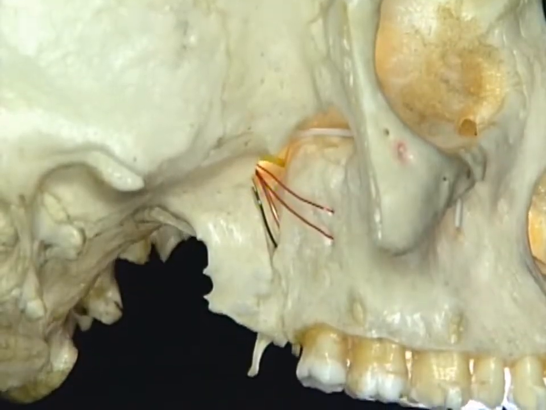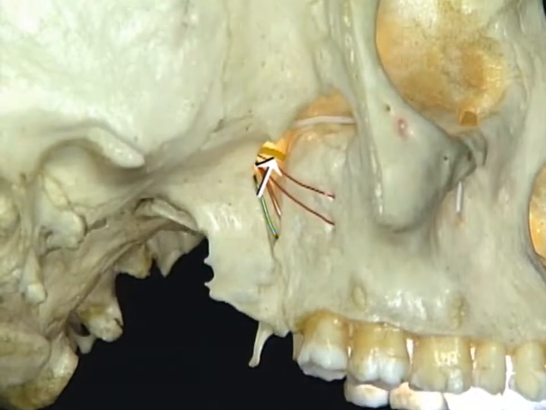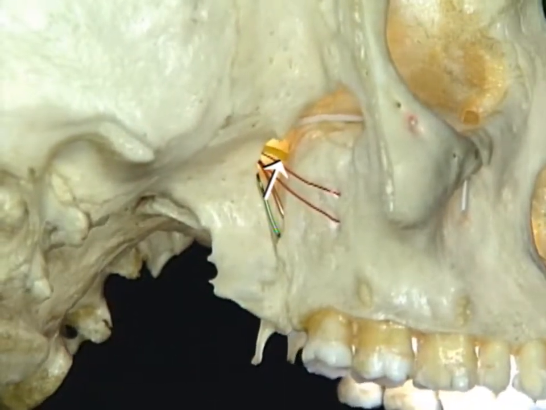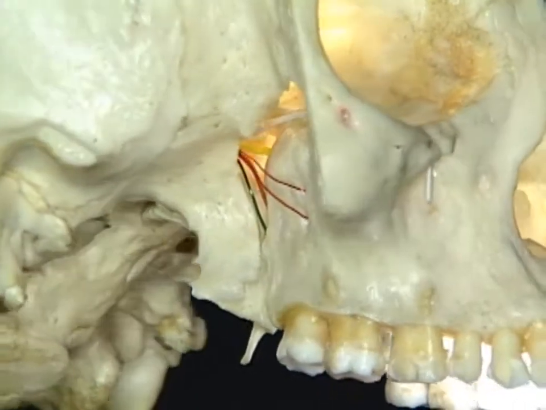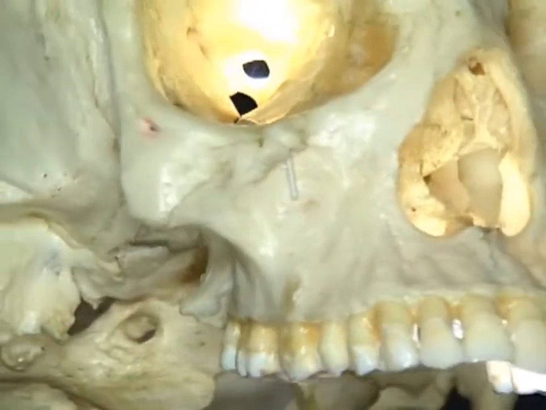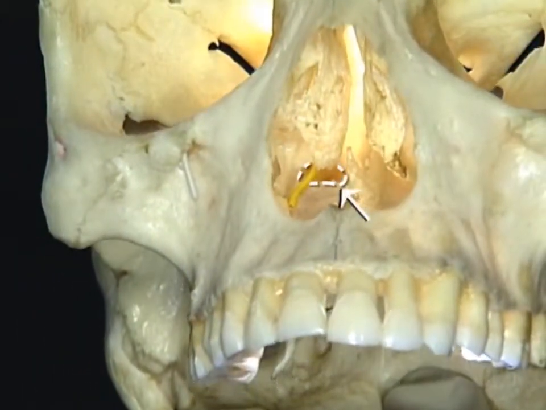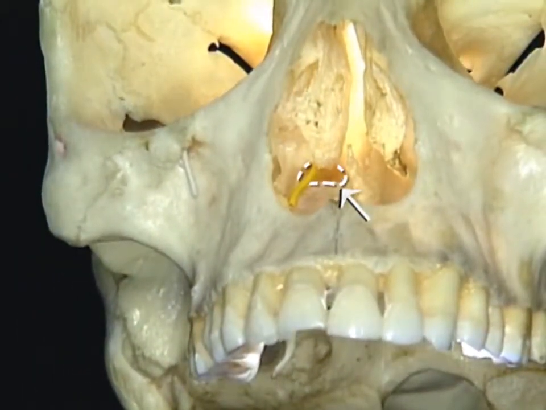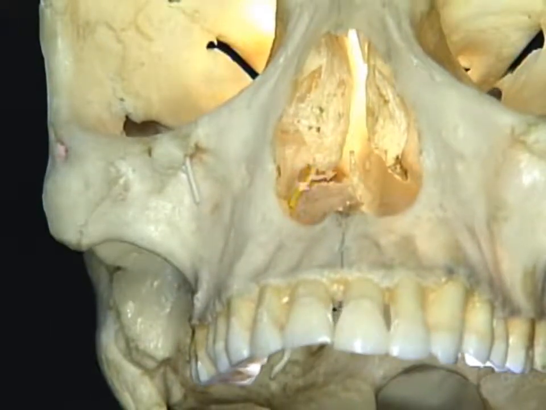Let's see where these nerves come out, starting with the nasopalatine nerve, which we saw passing through the sphenopalatine foramen here. We can see the same exact point again if we go right round to the front and look up into the nasal cavity. Here's the sphenopalatine foramen. In reality, the nerve, represented by the wire, branches here to supply both the septum and the side wall of the nasal cavity.